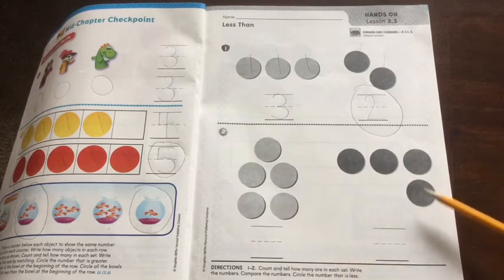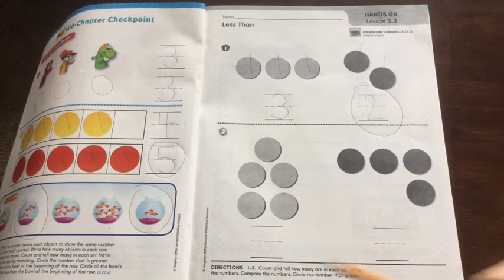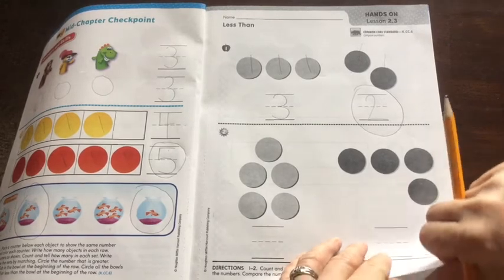All right, boys and girls, do this one. Count and write the number. Count and write the number. Circle the number that is less. That means smaller. Show it to someone in your family that can tell you if you did it correctly. If you can send me a picture, fantastic.